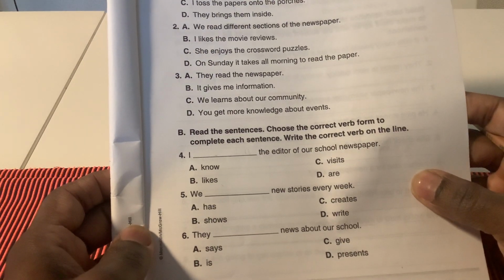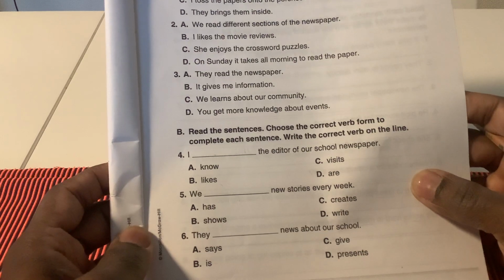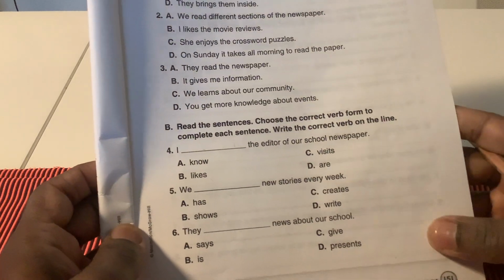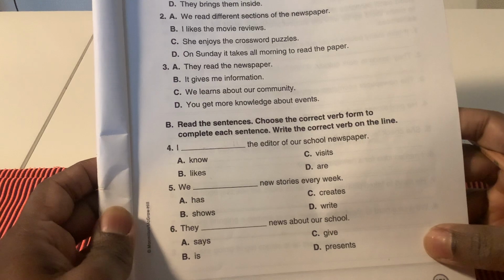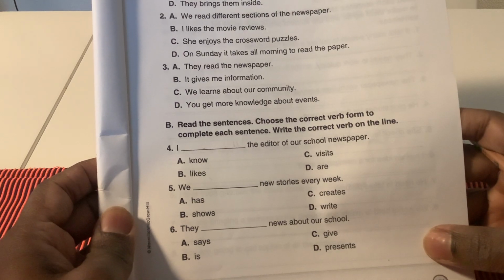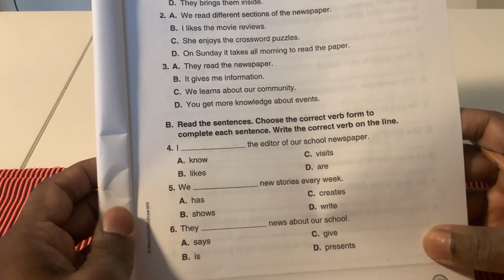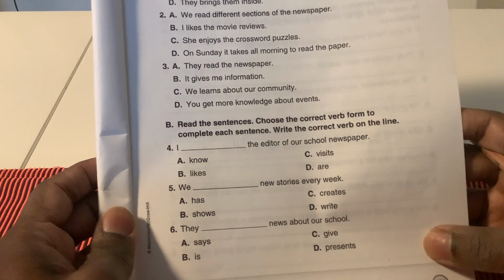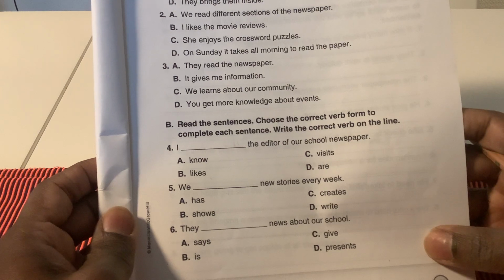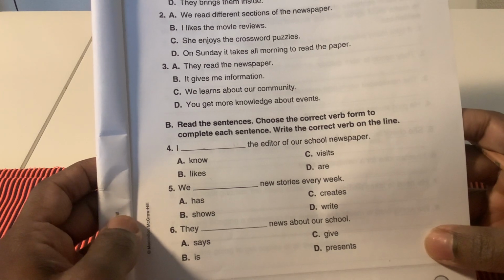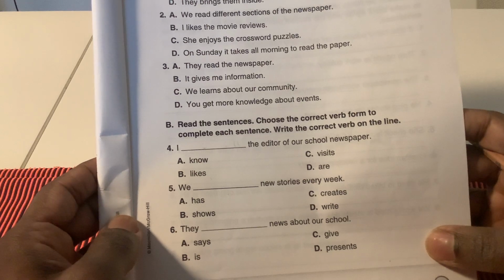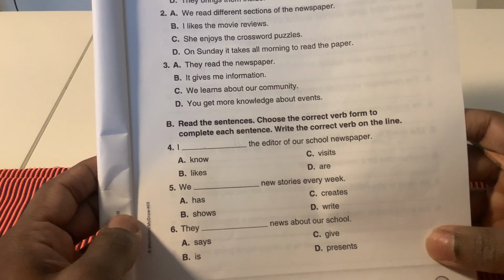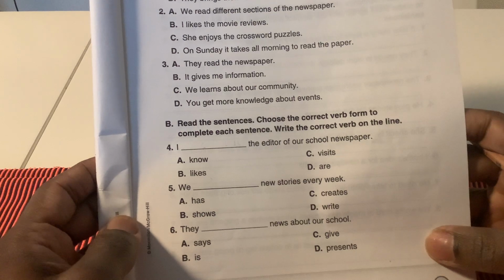5. We blank new stories every week. A. We has new stories every week. B. We creates new stories every week. C. We shows new stories every week. D. We write new stories every week.